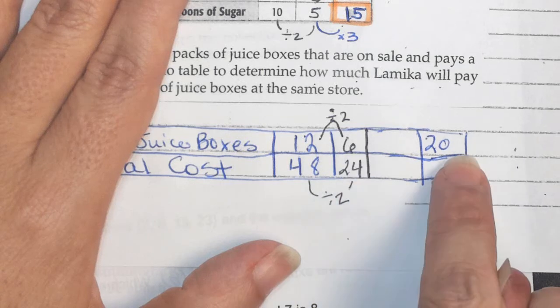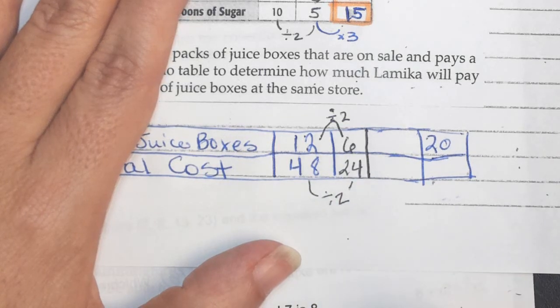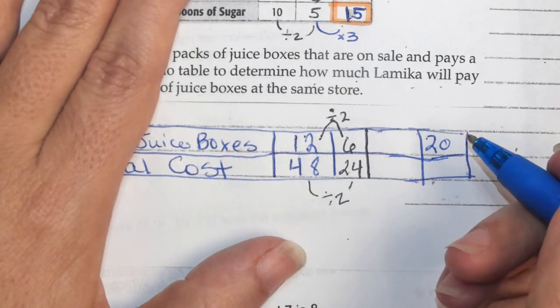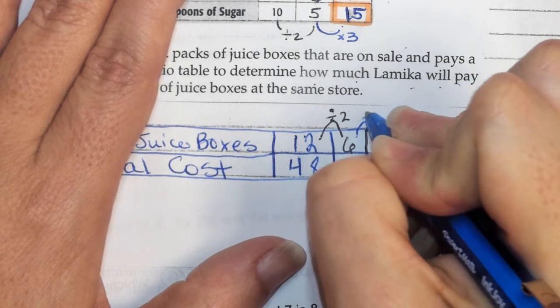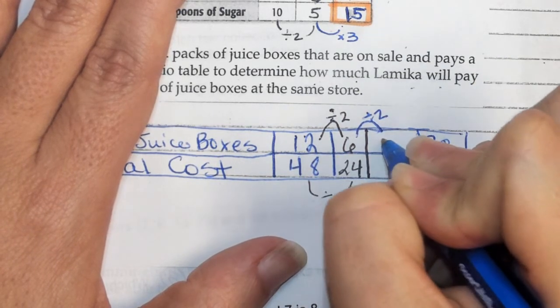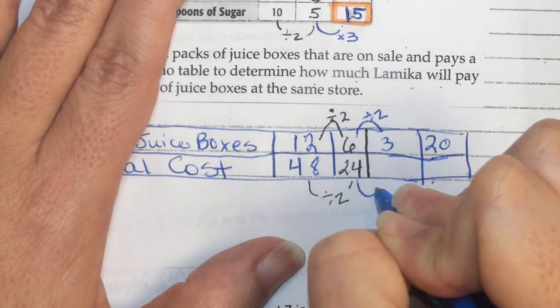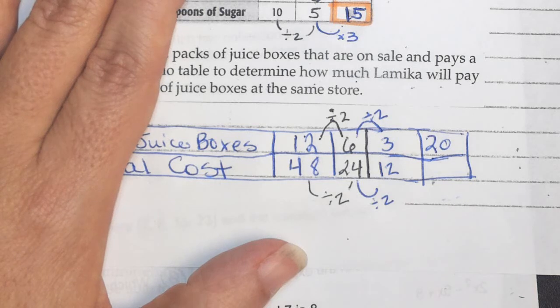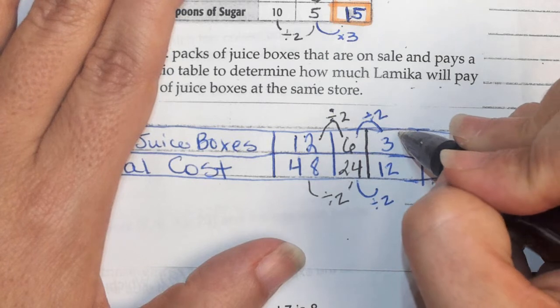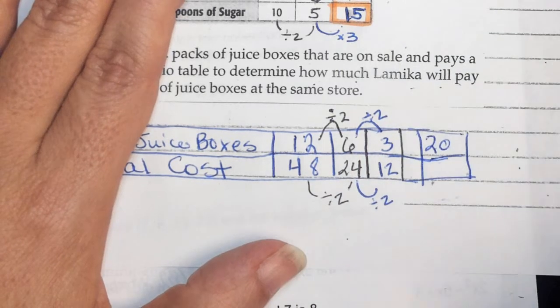Can I get from 6 to 20 now? Is 6 times something 20? No. Divided by 2. Okay, let's divide by 2 again. If I divide by 2, I get 3. And if I divide by 2, I get 12. Now can I get from a 3 to a 20? Oh my God, this is hard. How do you split that?